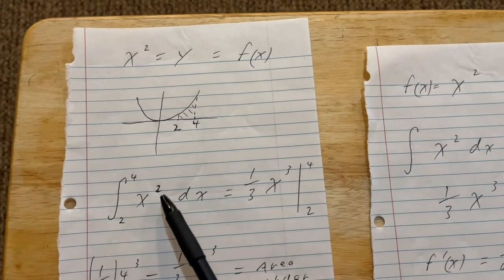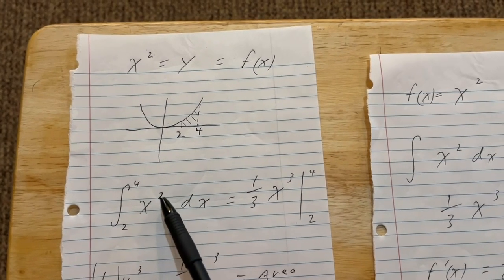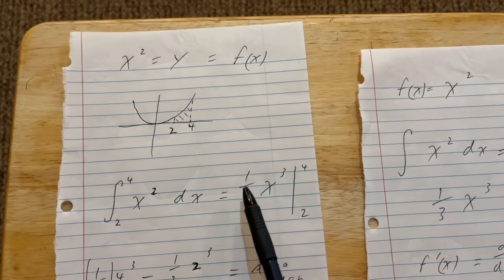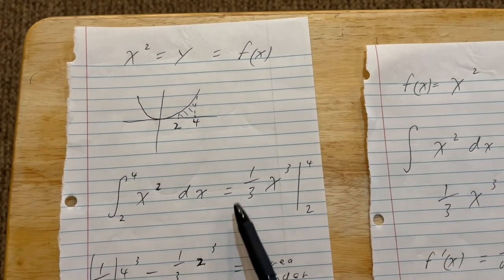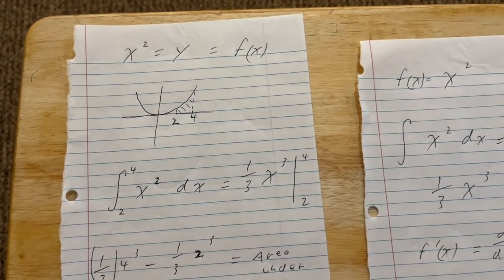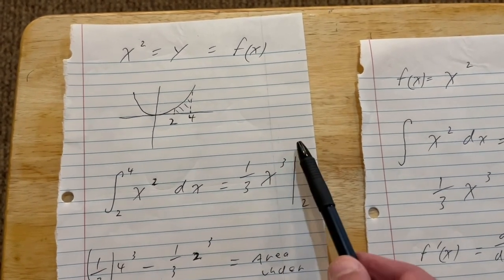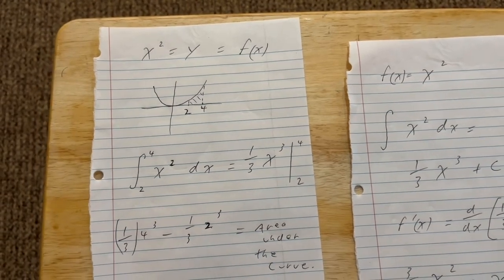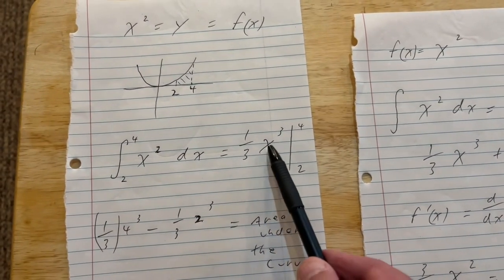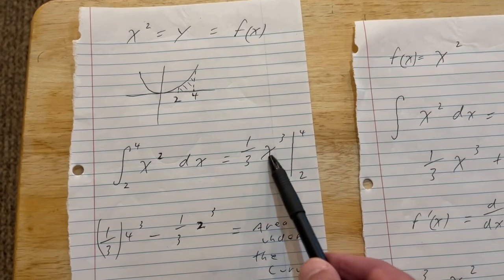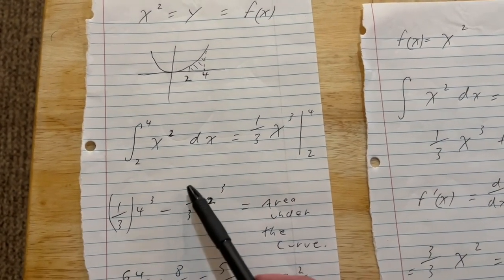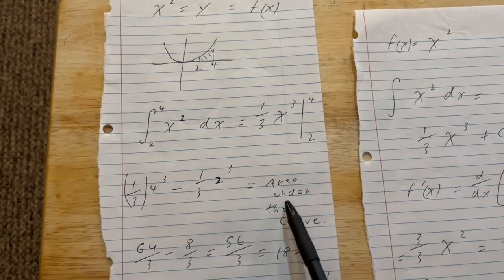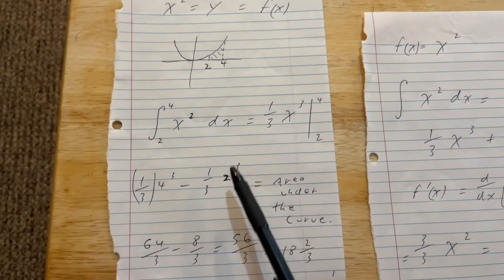To take the integral, that means you raise your exponent by 1. So x squared becomes x to the third, and then you bring that third down to a denominator right here, and it becomes 1/3 x to the third. It's that simple. You draw a straight line, and you write between 4 and 2. What this means is you just replace your x with 4, so 1/3 4 to the third, minus 1/3 2 to the third, right there. Solve it, and you'll get your area under the curve right there.